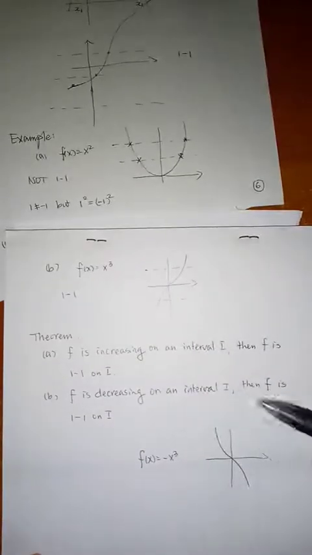It's like this. So it's also one-to-one. So increasing function is one-to-one, decreasing function is also one-to-one.